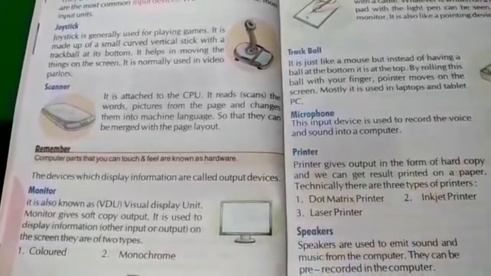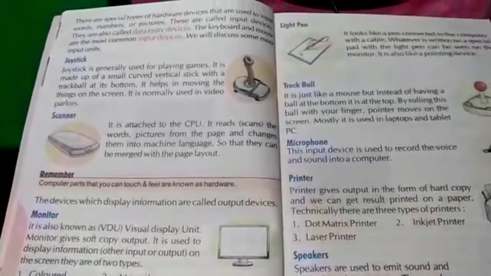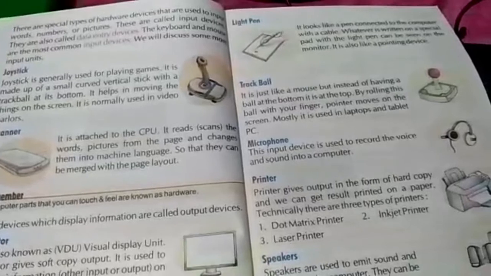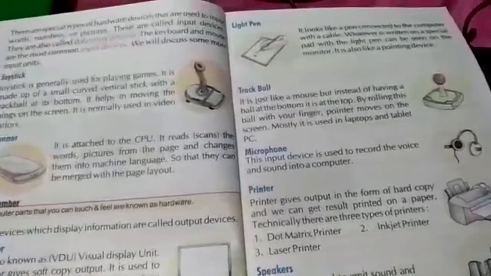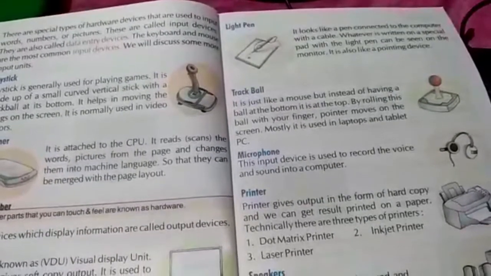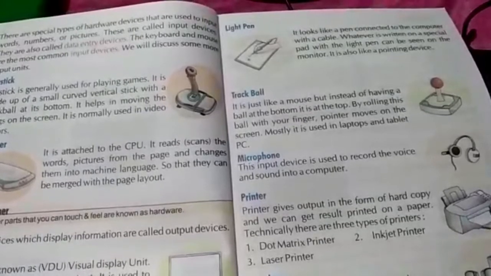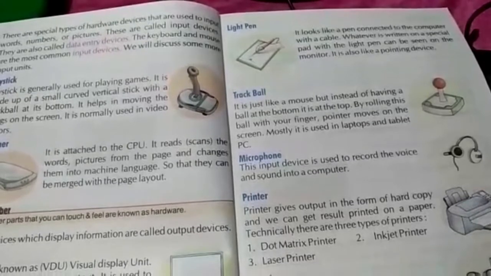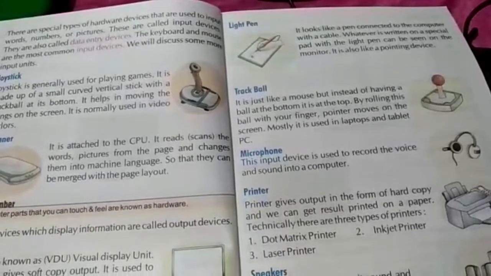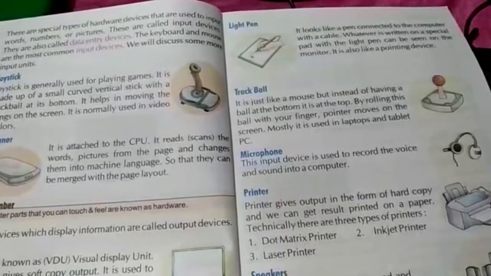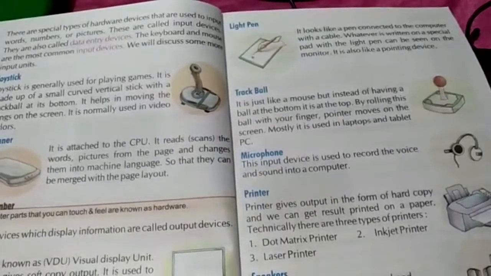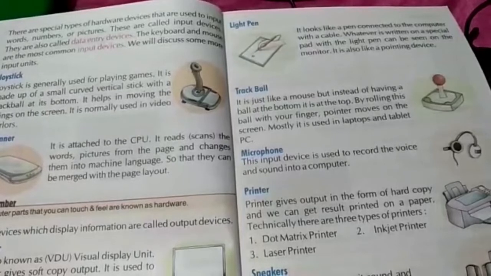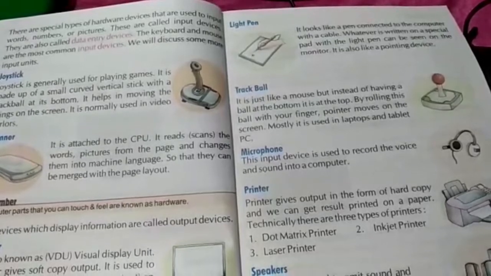Clear? Then the next one is the light pen. Light pen is like a pen with a wire attached to it, connecting to the computer with a cable.